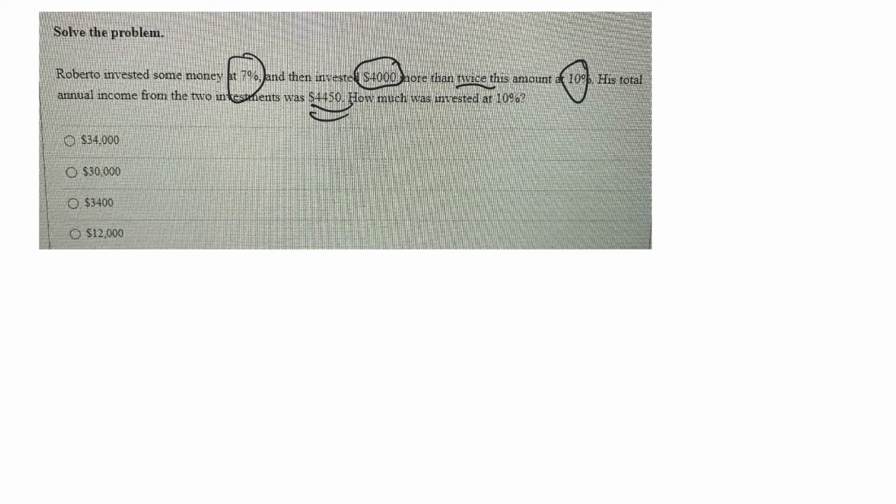Okay, so some money, let's call that X. And then they said invested 4,000 more than twice of X. So if you take X, times it by 2, and add 4,000, that's how much you're investing at 10%. Okay, and the total of the investments was 4450. Oh, his total annual income from the two investments was 4450. Oh, so he's put a ton of money in to get that kind of interest.